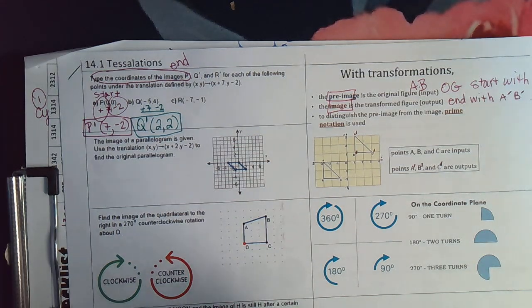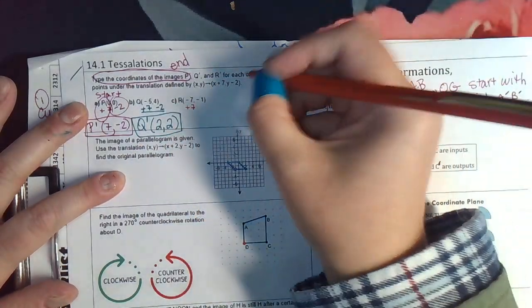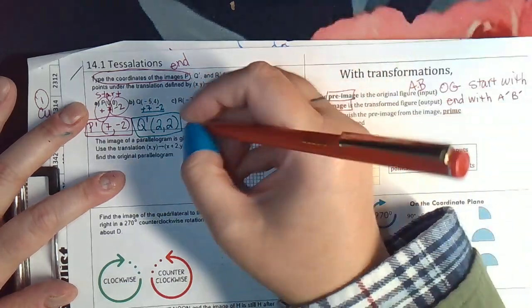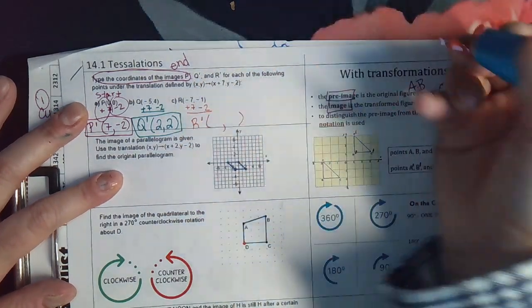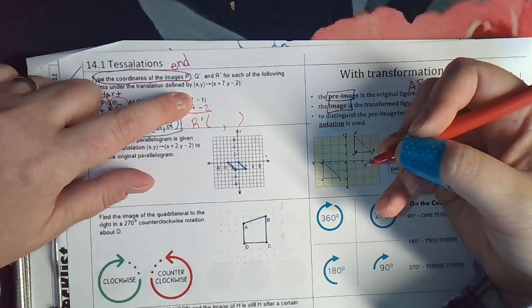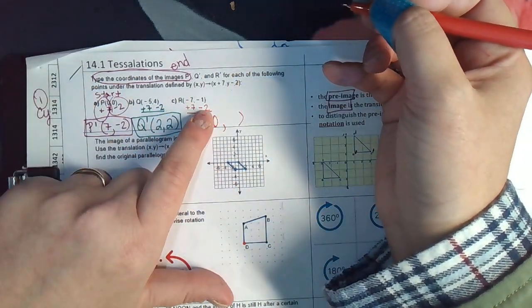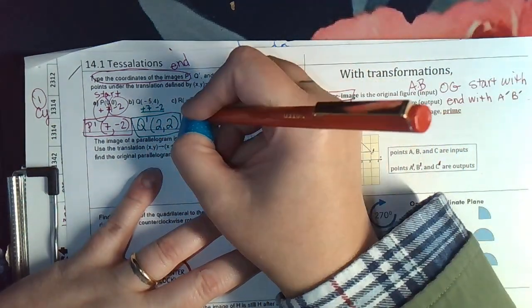Let's go to C. C says negative 7 and negative 1. First we're going to add 7 to the x's, and subtract 2 from the y's. That gives me R prime, because it's my new point. For the x's, when I add 7, I get 0. And when I subtract 2 from negative 1, I get negative 3.